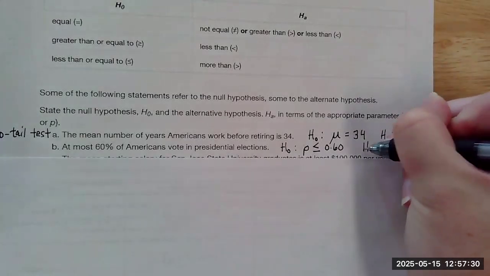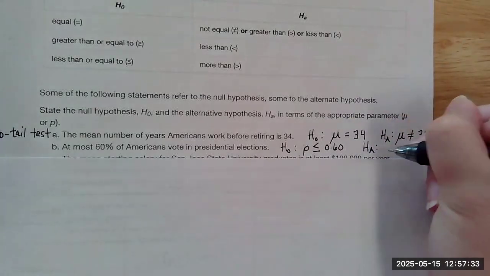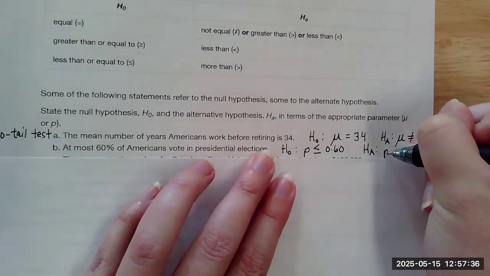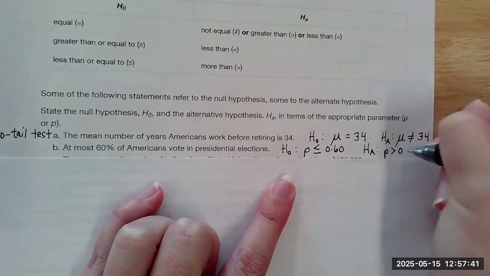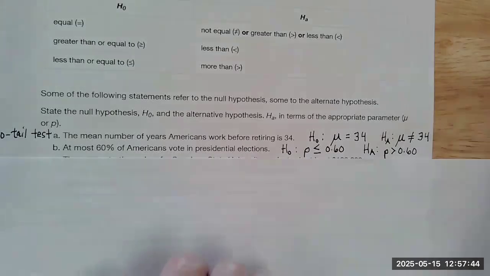So our alternative hypothesis has to be the opposite of this. So my HA would be that my P is greater than 60%, so 0.60. So in this case, if I had evidence to say that this isn't true, and if we rejected the null hypothesis, we're actually saying, oh, we think the proportion is higher. Not higher or lower, specifically higher. And so that means it's a one-tail test.